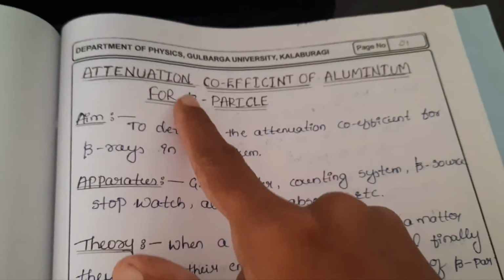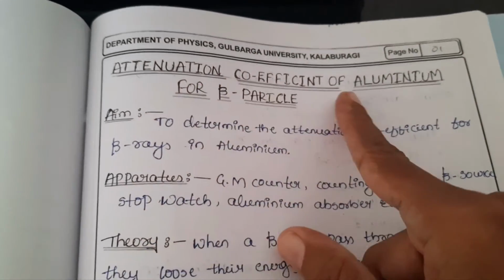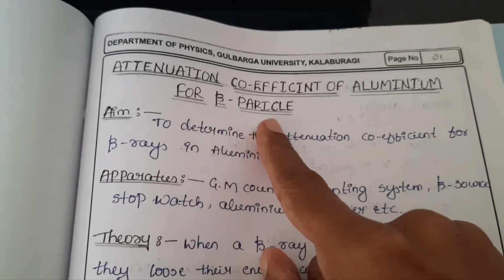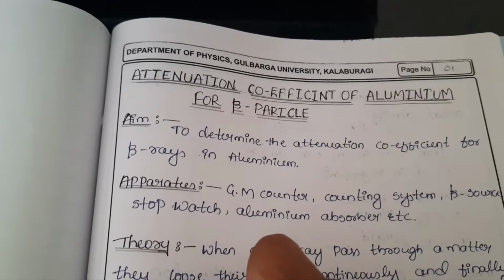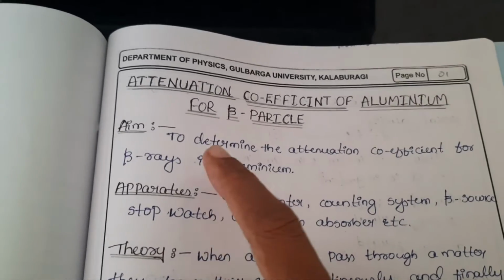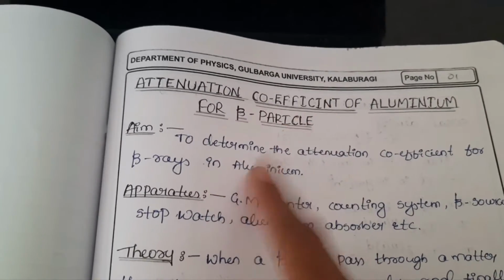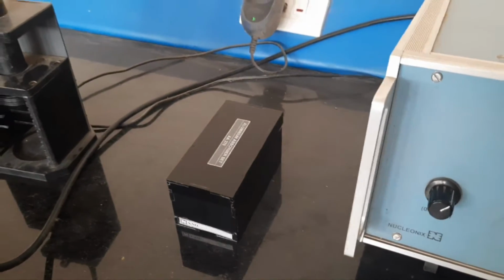So first you can see here the attenuation coefficient of aluminium for beta particles. The aim is to determine the attenuation coefficient of a given beta source using the aluminium absorber. The apparatus required here are a GM counter and a counting system.